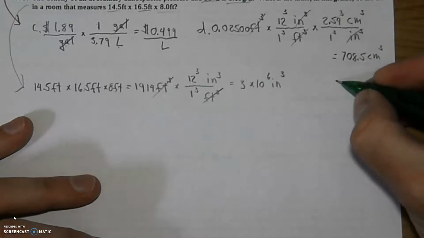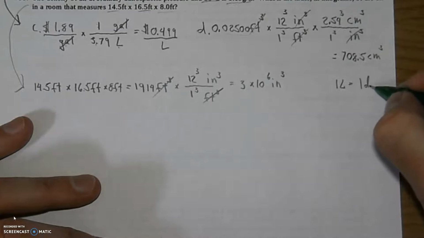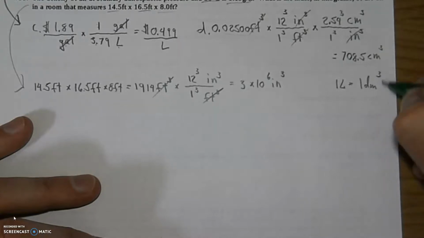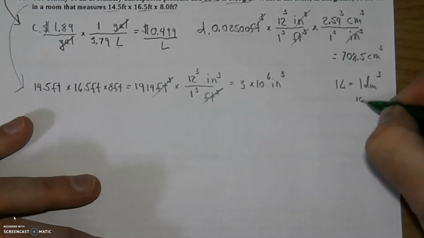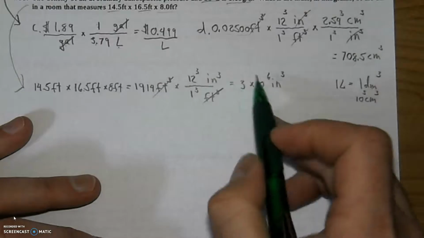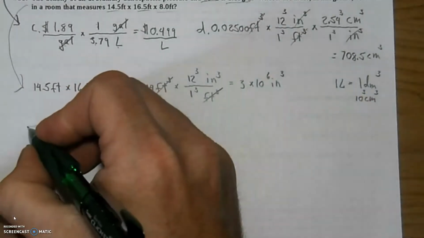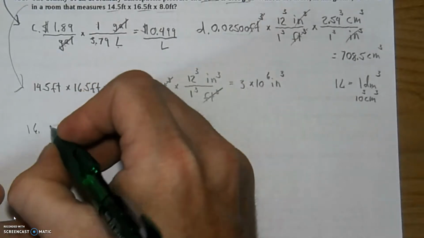I'll just write over here, 1 liter is equal to 1 decimeter cubed, and a decimeter is 10 centimeters. 1 decimeter is 10 centimeters, so therefore that would be 1,000 of these guys. That's a little trick we have here. So I'm going to use this number and just plug on through. You'll see how it falls together here in just a moment.